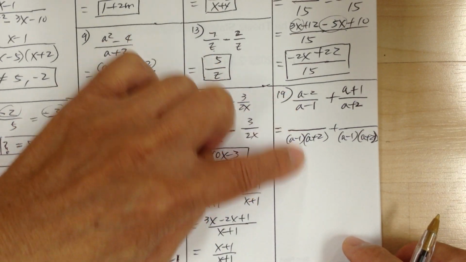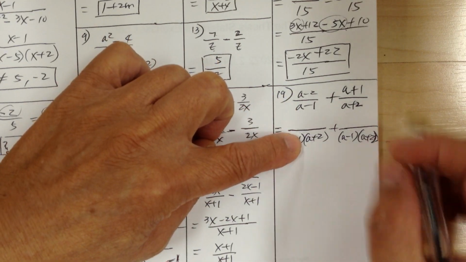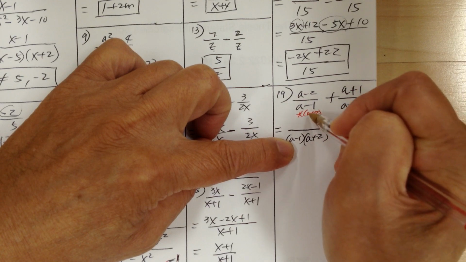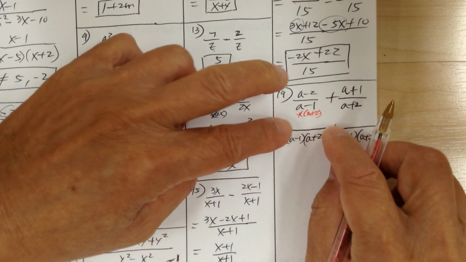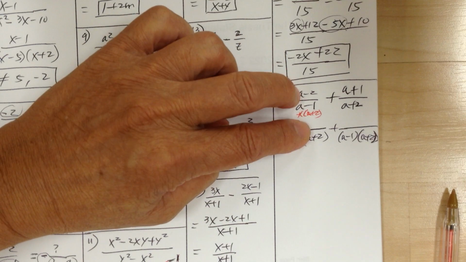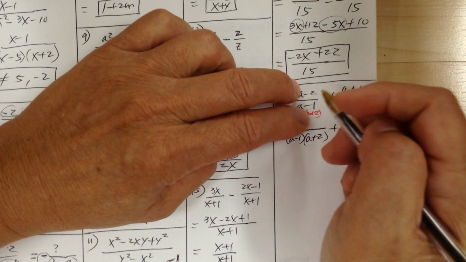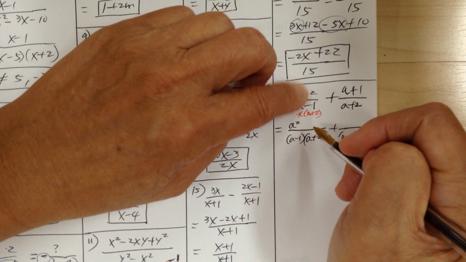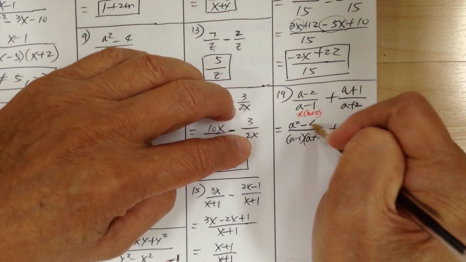On the top, from here to here, you're missing a plus 2. So that's what you need to multiply, a plus 2. And this is a conjugate. So with a conjugate, you just multiply the corresponding parts. So a times a is a squared. Negative times positive is negative. 2 times 2 is 4.